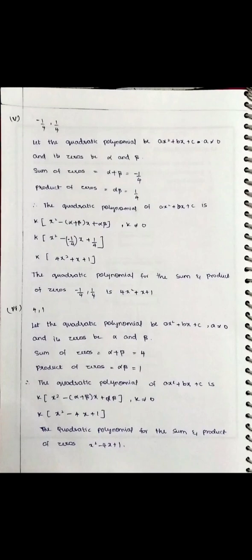x square minus of, what is the alpha plus beta they have given, minus 1 by 4, x plus 1 by 4. So if we multiply k with 4, then 4x square plus x, because minus of minus will be plus x, plus 1, because the 4 will be multiplied, which will be cancelled. So the quadratic polynomial for the sum and the product of zeros minus 1 by 4 comma 1 by 4 is 4x square plus x plus 1. And sixth bit is 4 comma 1.